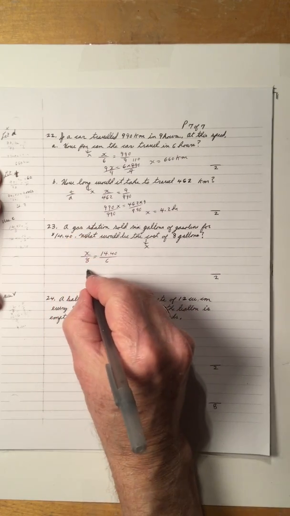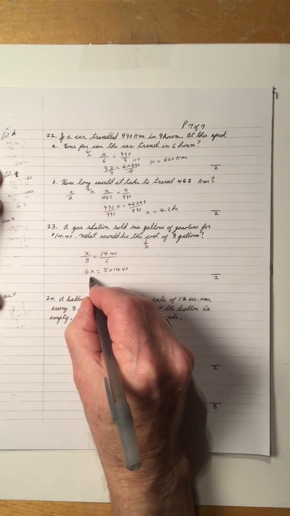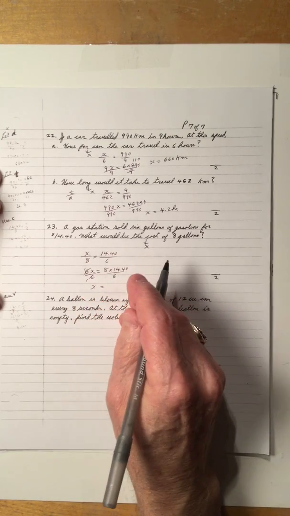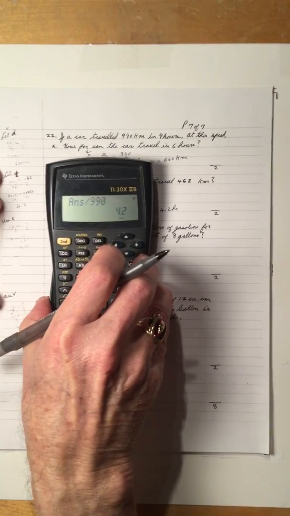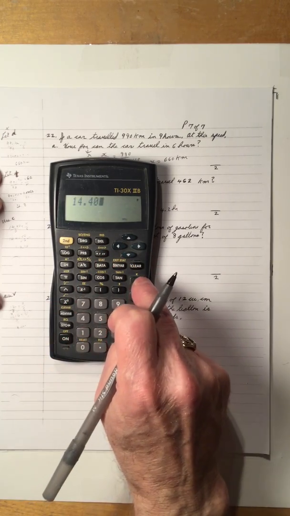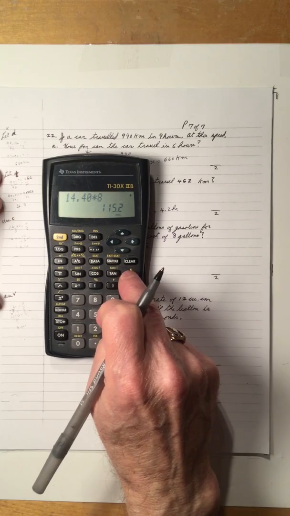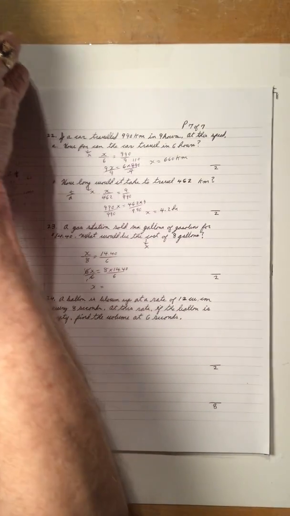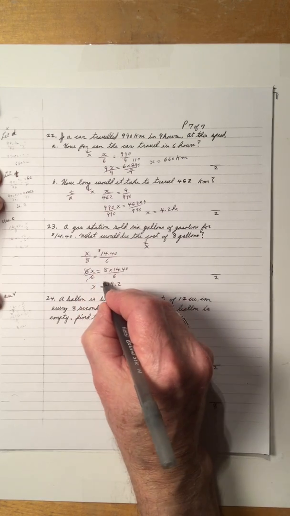Cost over the gallons. Cross multiply, 6x equals 8 times 14.40. Divide by 6, and that cancels out, remember. I get x equals, and I take the 14.40 times 8 and divide it by 6. So 14.40 times, is it 8? Yep, times 8. And divide it by 6. And I'll get 19.20, but remember we're dealing with dollars here, so that's $19.20.